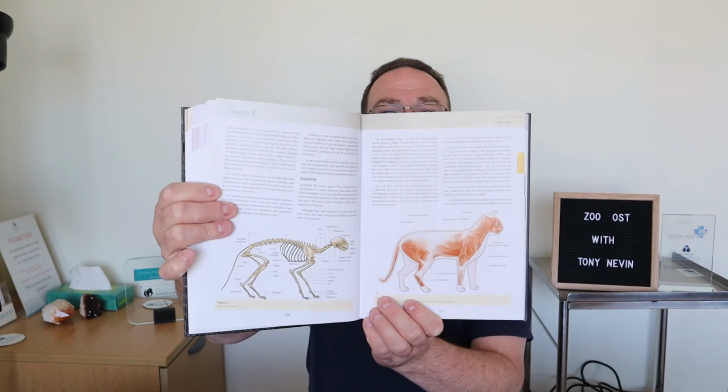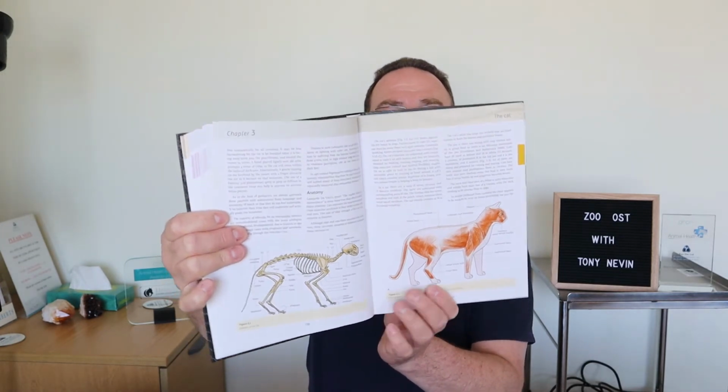The next chapter is all about the cat, and all the way through we've got fantastic illustrations to help you really visualize and bring the patient's anatomy, physiology, neurology, all of that, to life, which is again so important when we're trying to visualize a problem that we're dealing with from a musculoskeletal approach. Chapter 3 was the cat.